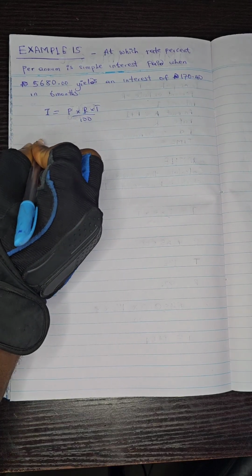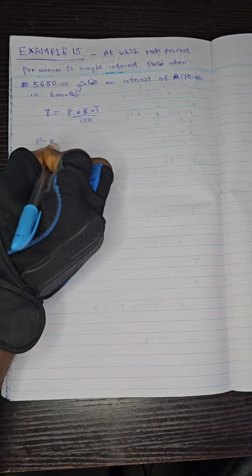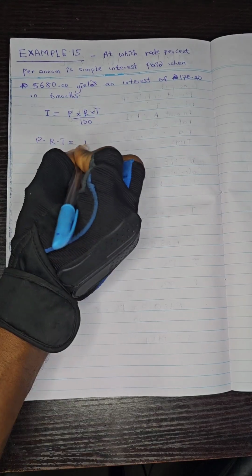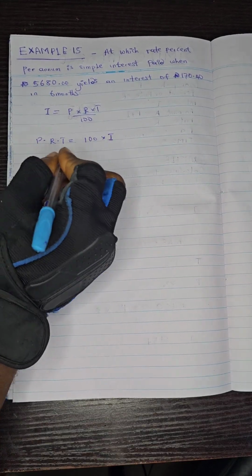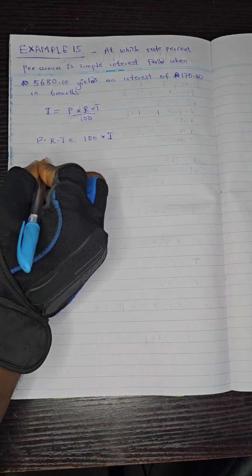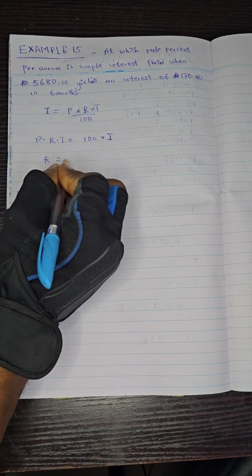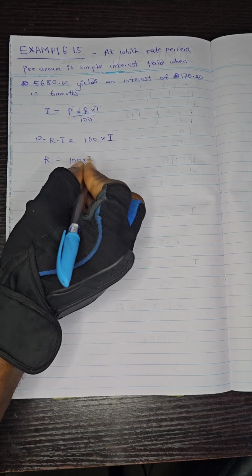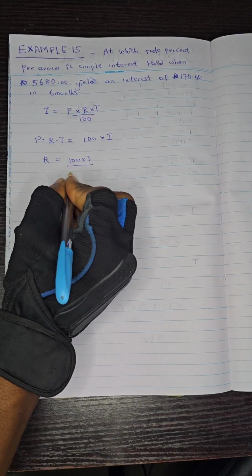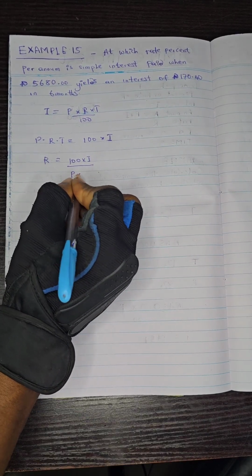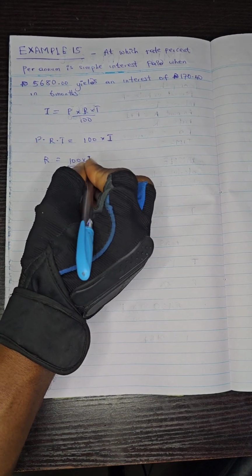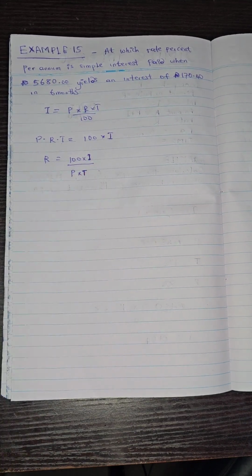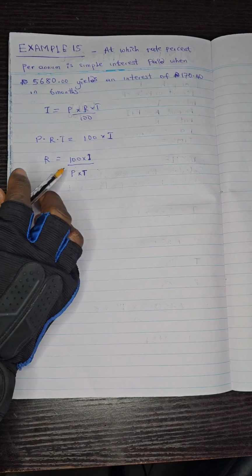Cross multiply. You have that p times r times t is 100 times the interest. So the p and the t will go to the other side of the equation. We now have that r is 100 times the interest all divided by p times time. Please, this is interest I and this is time. So this is the formula we are going to use.